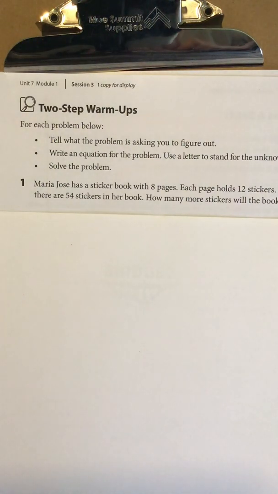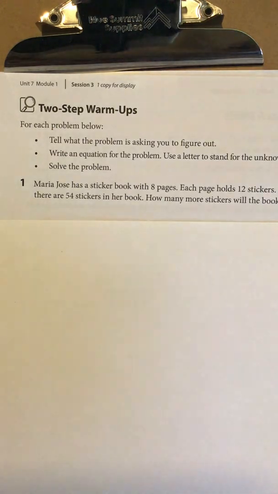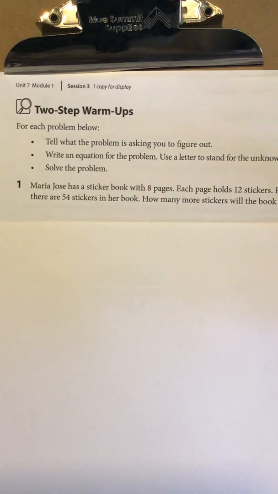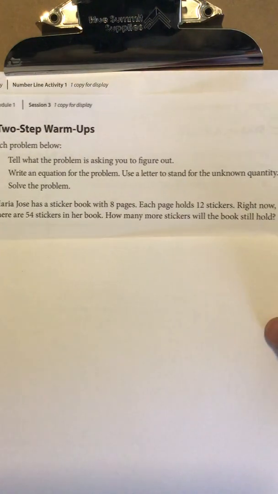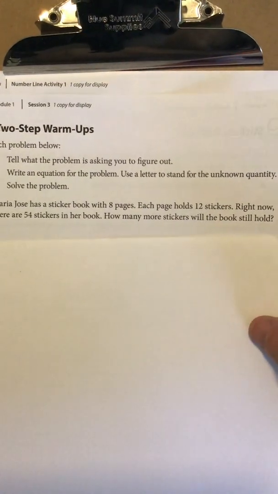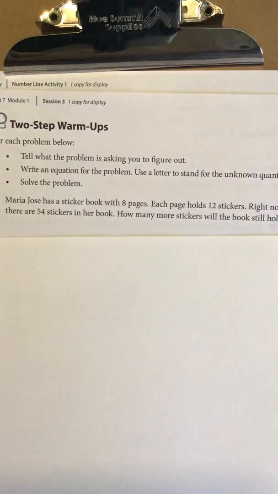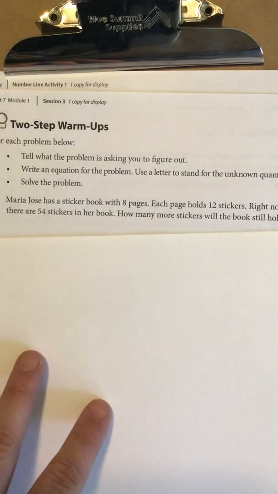Okay, guys, so for our math lesson today, we are still talking about our equation, finding out the unknown, and then solving the problem. Okay, so let's look at this first page. You'll need probably a pencil and something to write with, so you can take notes and work on this as we go through it. And, zoom down. So let's look at the first one.